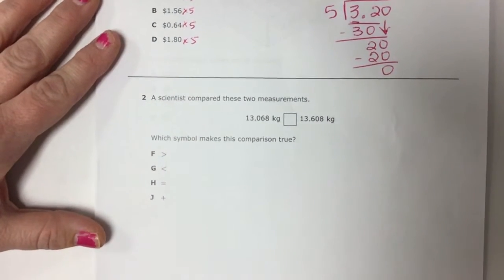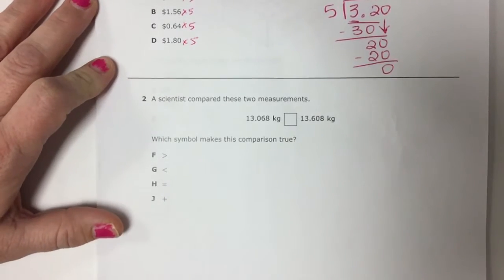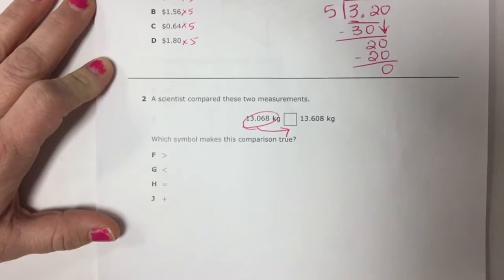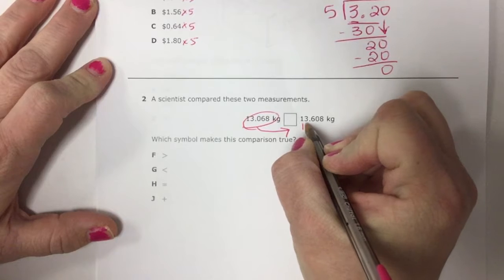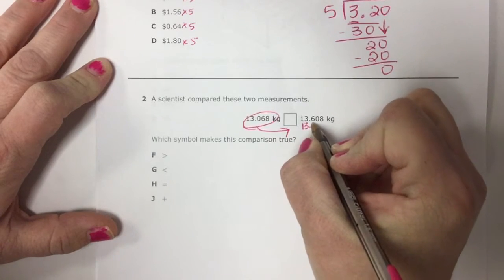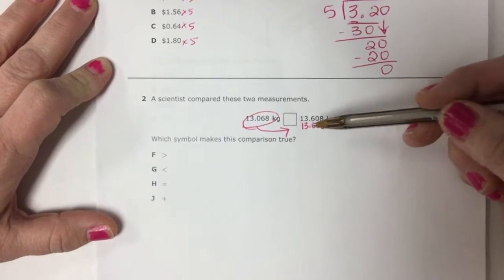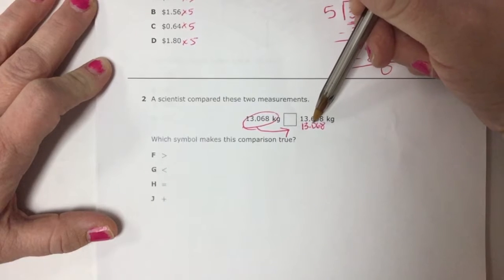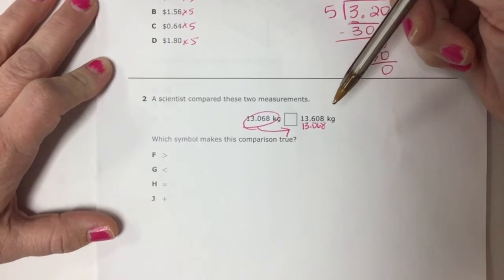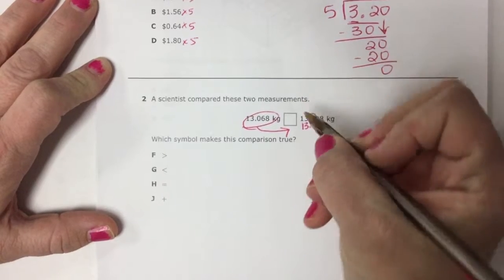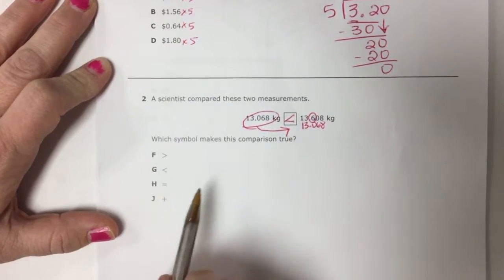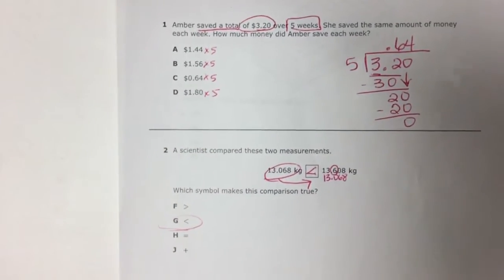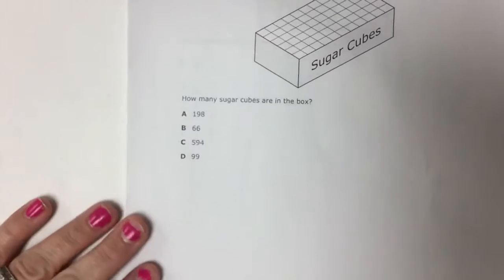All right, this is a comparing problem. Which symbol makes this comparison true? Remember we talked about comparison? All you have to do is move your problem over. Remember, we want to line up the decimals and the place values. 13.068. And then you start comparing from the farthest side to the left. Those are both 1, both 3. 6 and 0 are not the same. 6 is the biggest number, so that means it would be this symbol, which is less than. Okay? Remember, when we're comparing, you line them up.